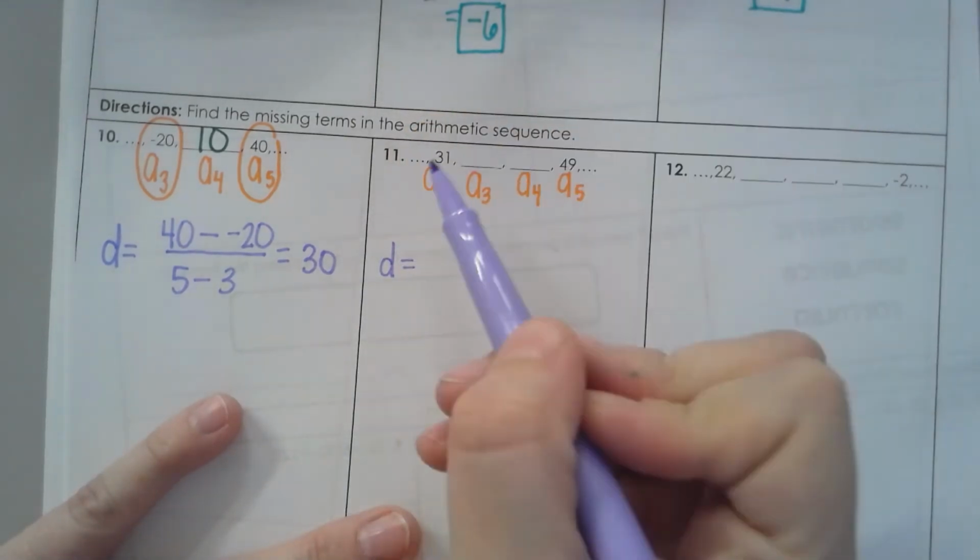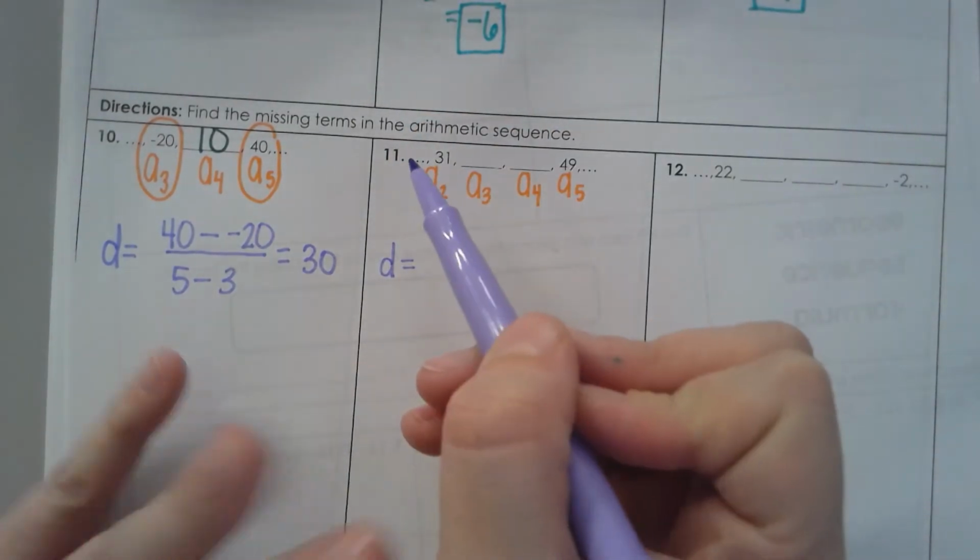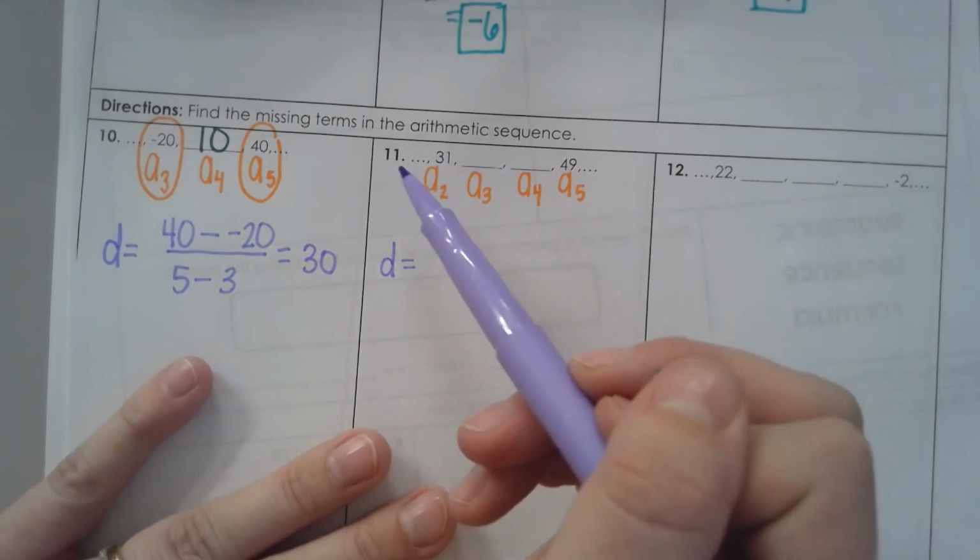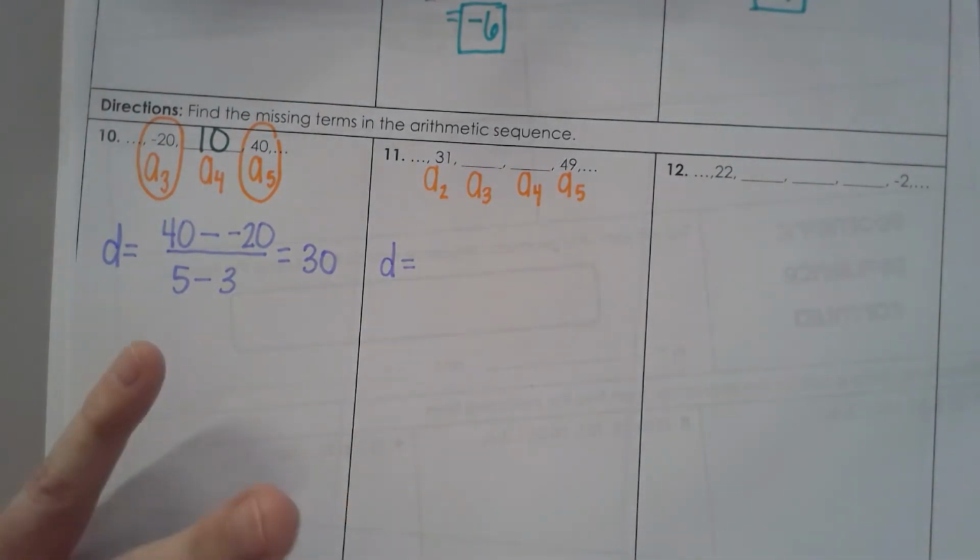Because see how there's 3 dots before that? Technically that would mean that that's not the first one. That would mean that there's something before. True. But it really doesn't matter.